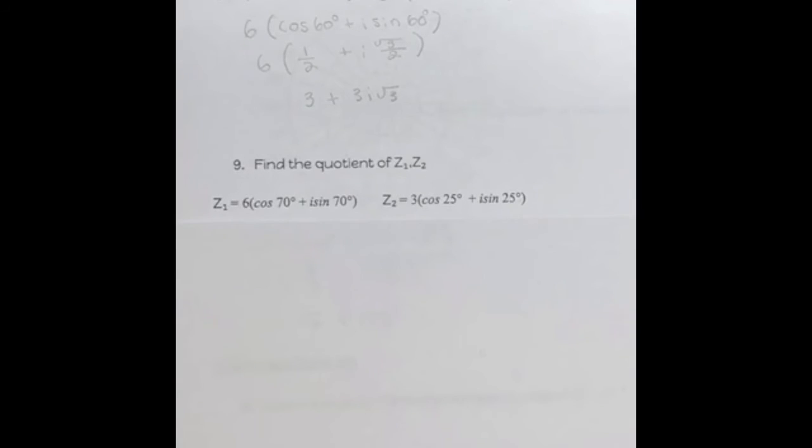Finding the quotient of z1 divided by z2. First, divide 6 by 3. Then subtract 25 from 70. It should look like 2 times the cosine of 45 degrees plus i sine 45 degrees.